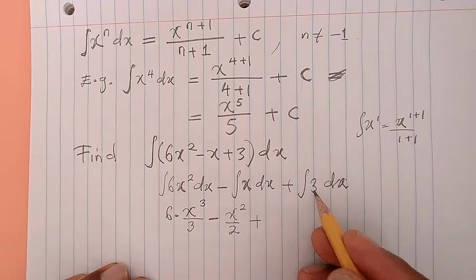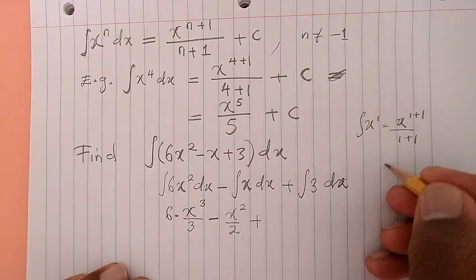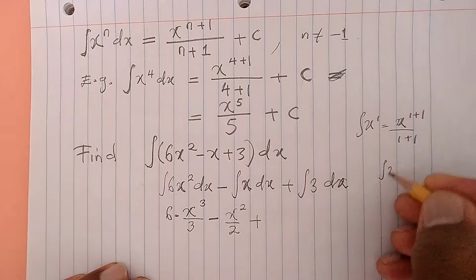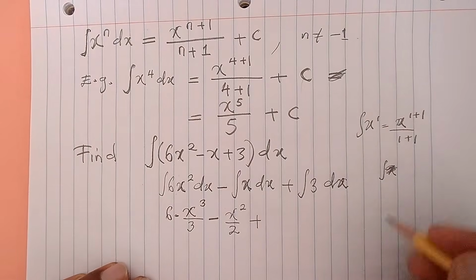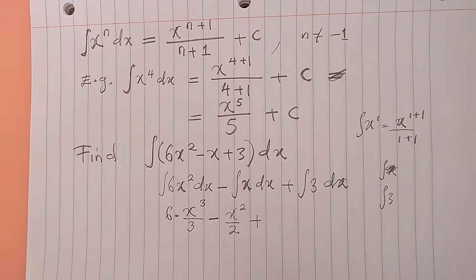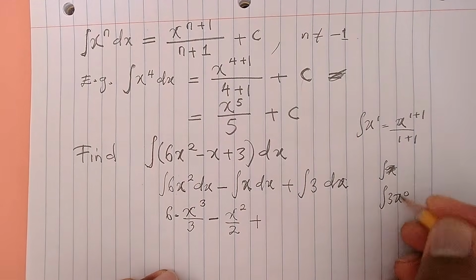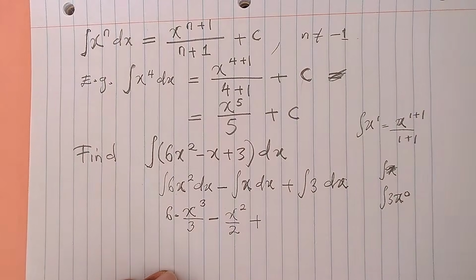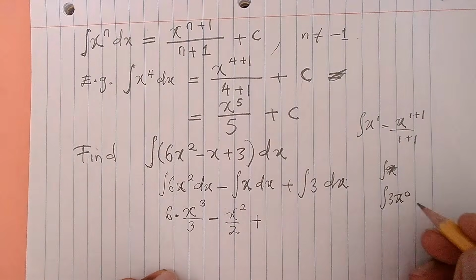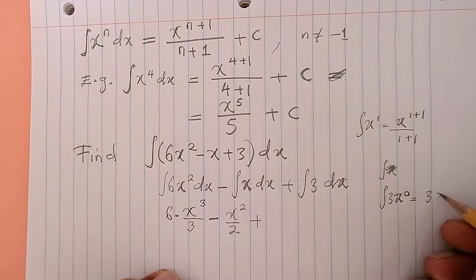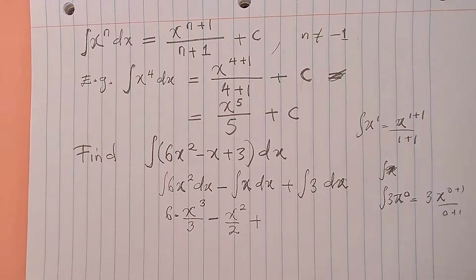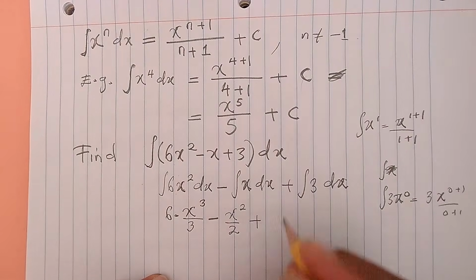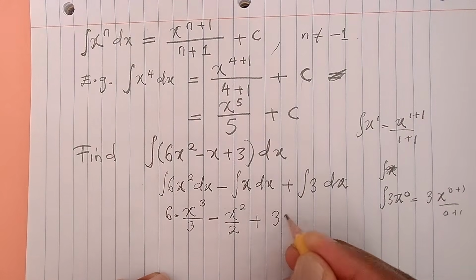Then remember, for the integral of a constant, let me say the integral of 3, 3 can be written as 3 multiplied by x to the power 0, because x to the power 0 is just 1. So this is 3 times x to the power 0 plus 1 divided by 0 plus 1, with just x. I'm just showing it in case you are seeing this for the first time. So this becomes 3x.